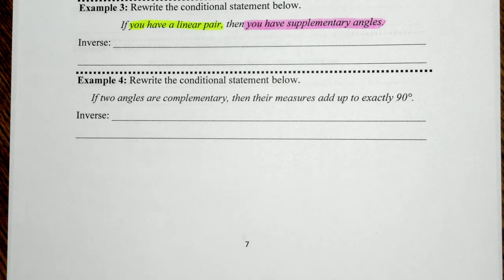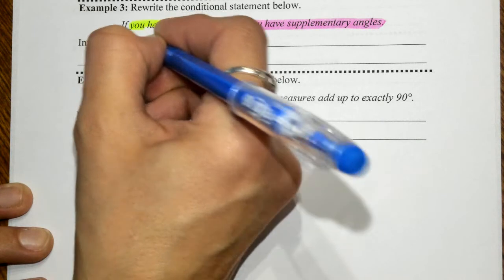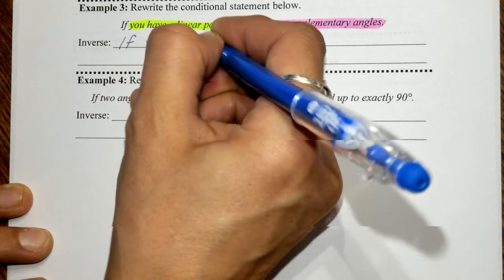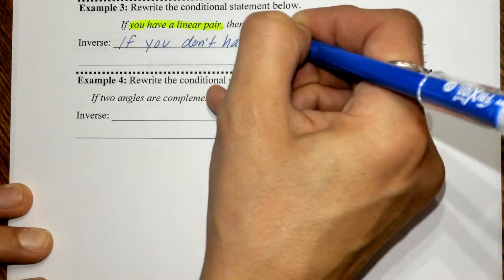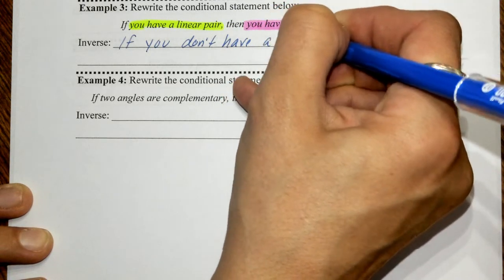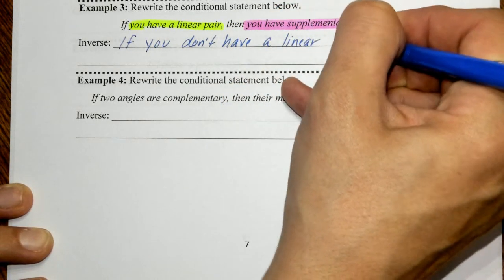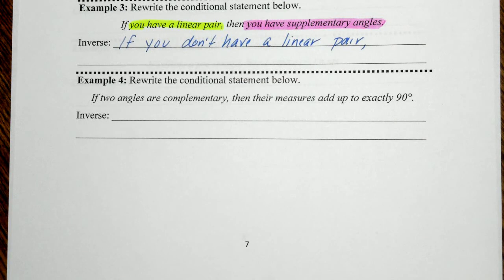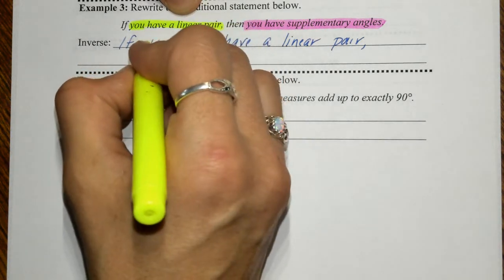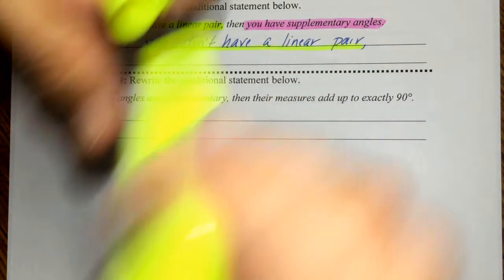We're going to rewrite this, leaving if-then. We're just going to change it to the opposite. So instead of if you have a linear pair, we're going to say if you don't have a linear pair. We have here linear pair being part of our hypothesis, so that's going to be the new hypothesis.